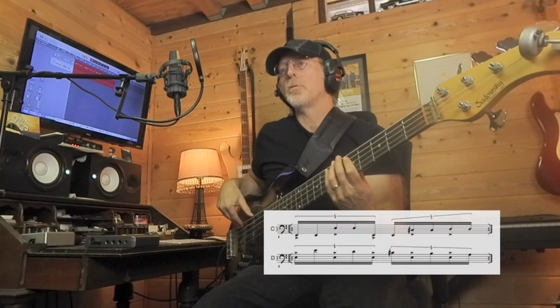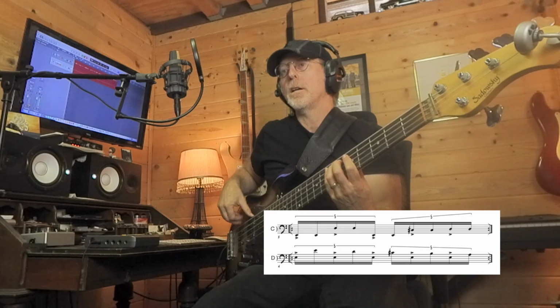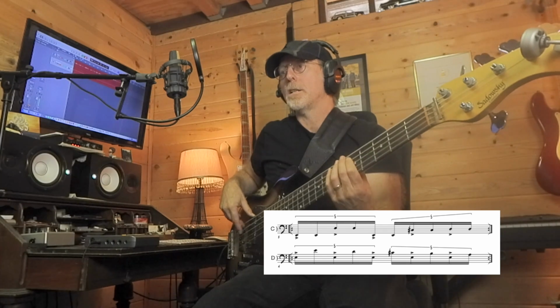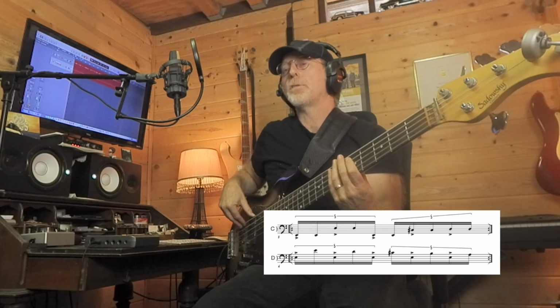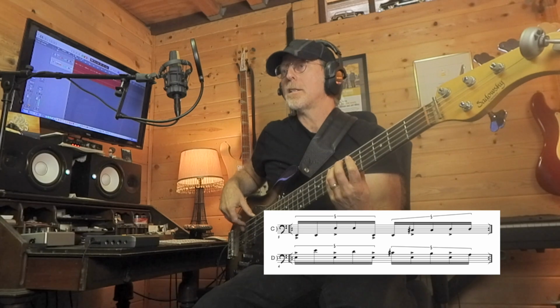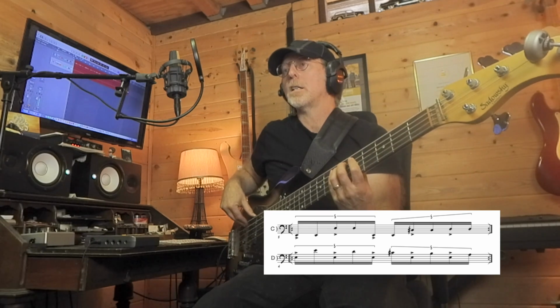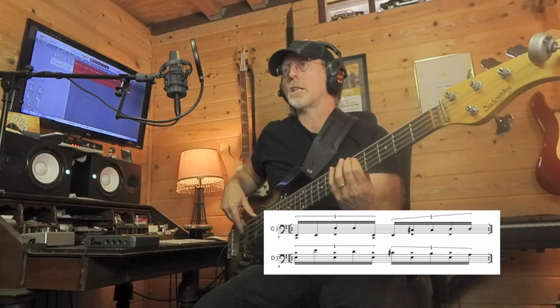Okay, so now let's look at the groove that we're going to play with the polyrhythm. So this is going to be example C and D. If we just look at the notes, we have low E, and then high E, low E, then C sharp, D. And that's going to be played taka, taka, taka, taka, taka.